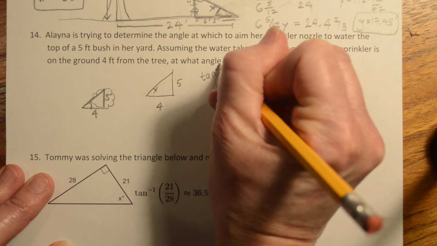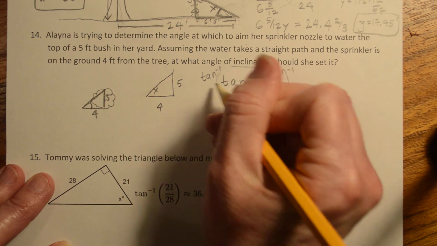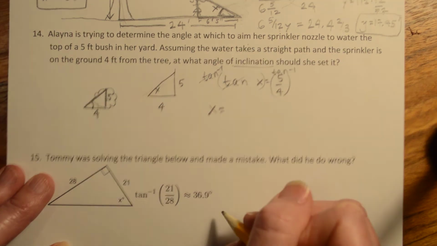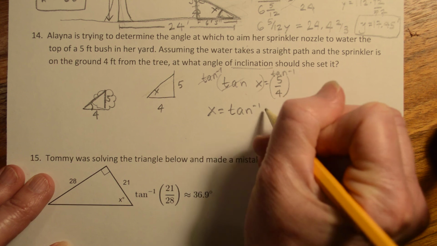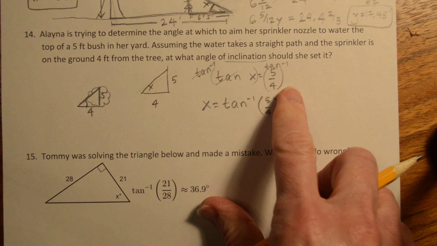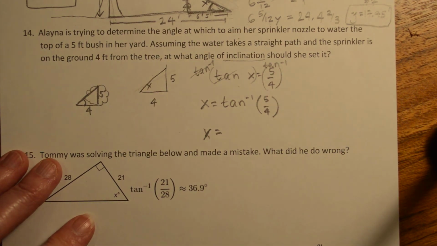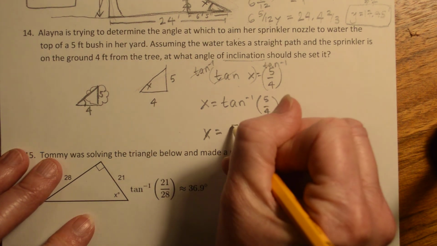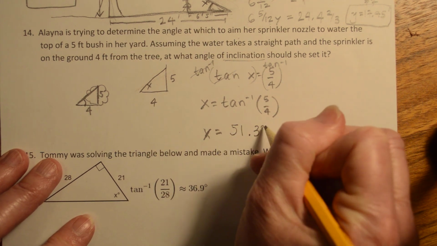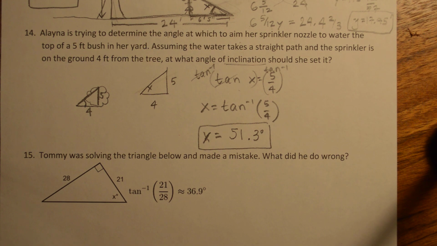We're going to take tan inverse of both sides. Right, tan inverse of tangent. These undo each other, so we're just left with x. And then on the right, we've got tan inverse of 5 over 4. Again, I would have done that, but some of them I felt like I didn't have enough room. All right, so then we end up with x equals tan inverse of 5 over 4. And we get x equals 51.3 degrees. Okay, I'm going to pause and then do the last two.